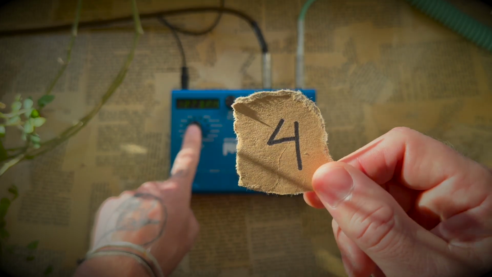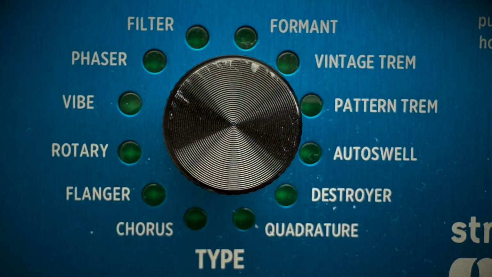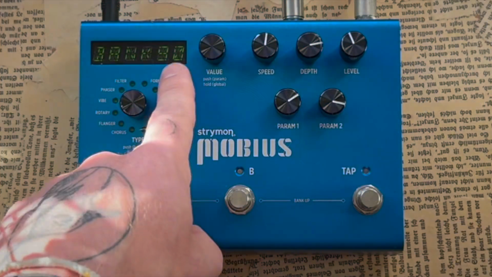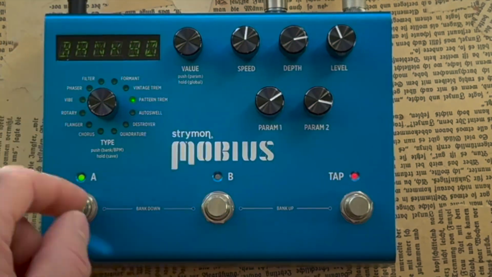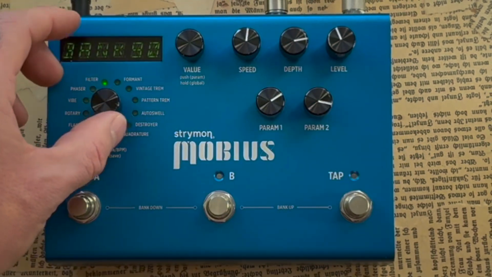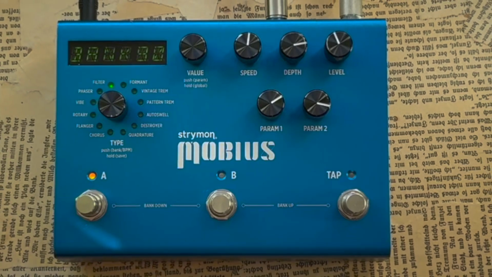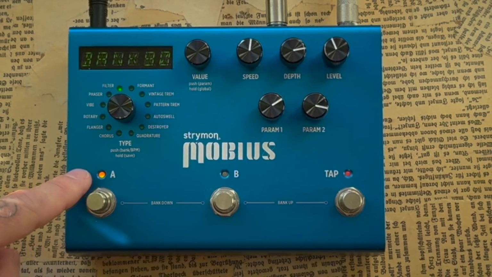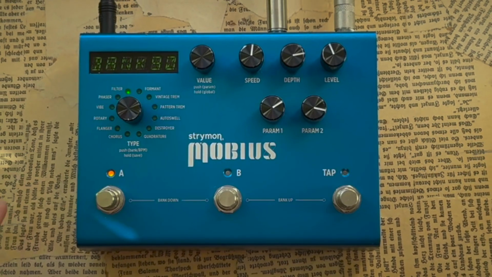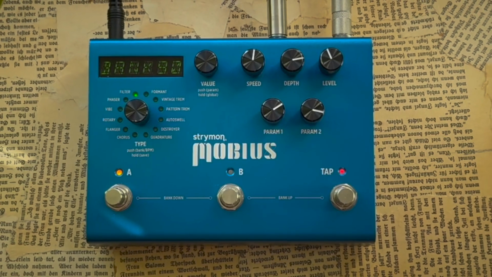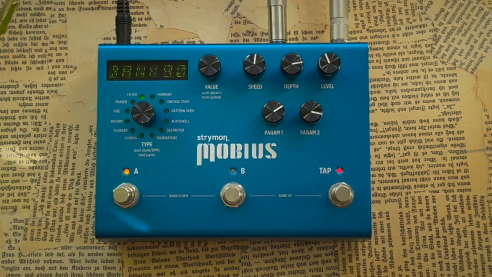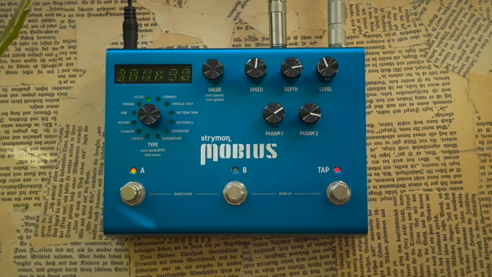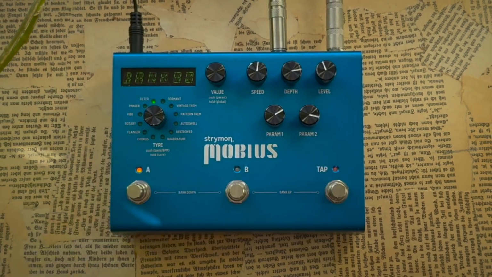Type has 4 functions. Number 1, you use it to choose which of the 12 types of modulation machines you want to use. Currently, we are on preset 90A, which is a pattern tremolo. Turn the type knob when we're on a filter effect. We are still in the same preset, 90A, and just like when we adjusted the speed and depth knobs, the light has changed color to tell us that this is not the setting currently saved in this preset. Our change from pattern tremolo to filter is not saved.